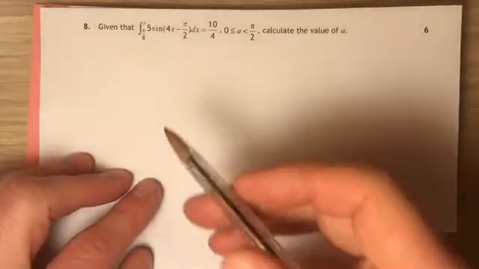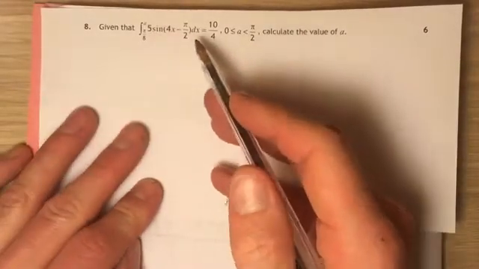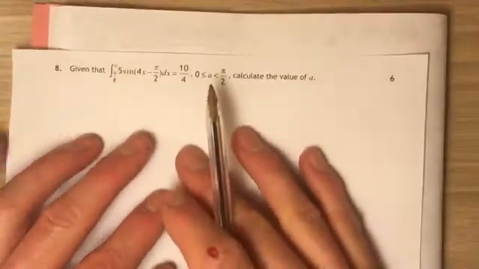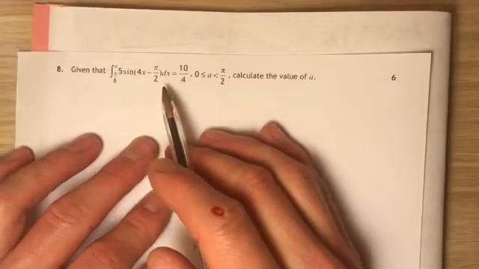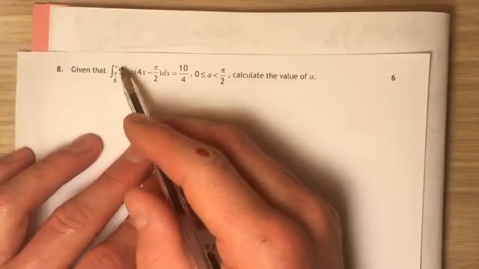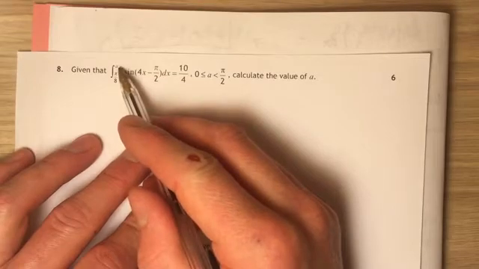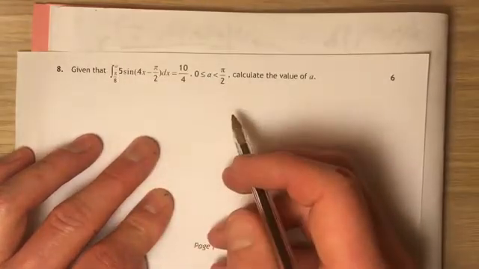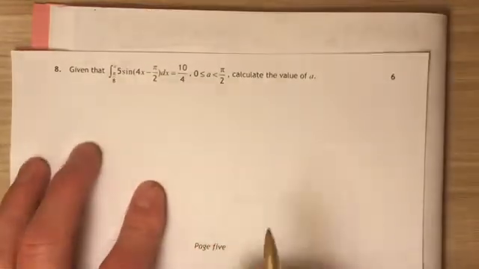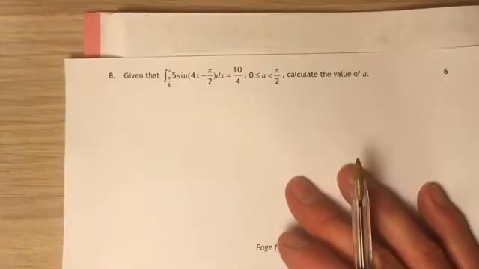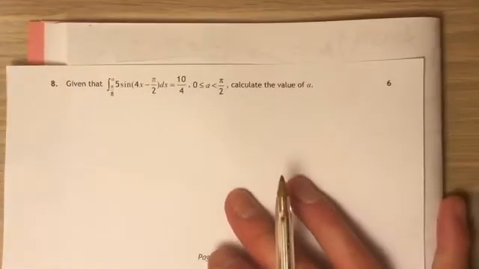Okay, number 8, integrate a complicated looking thing with a load of radians involved with an unknown limit. Getting interesting, this question. Quite hard, but you get 6 marks for it, so it's definitely worth having a pop at it. Get some of those marks at least, even if you don't get all 6.